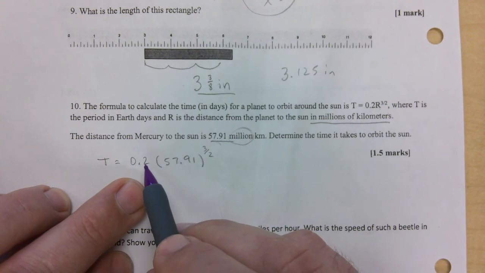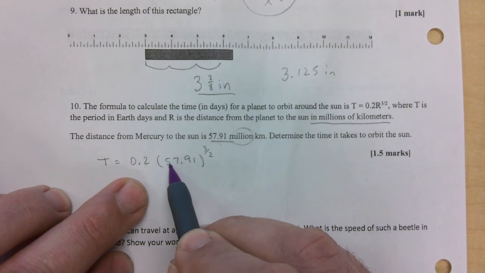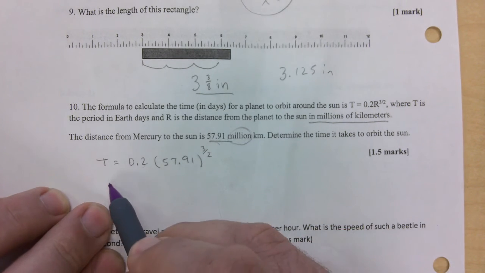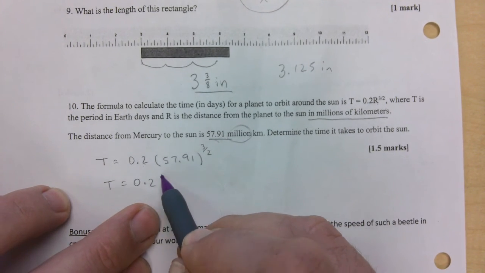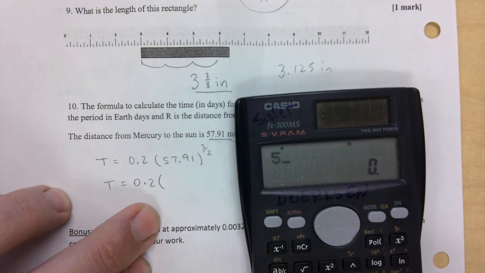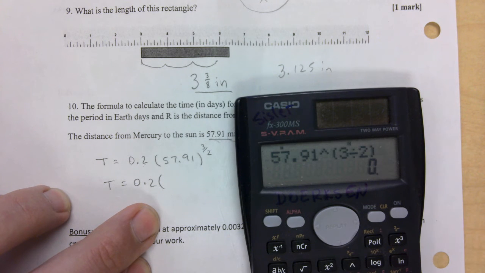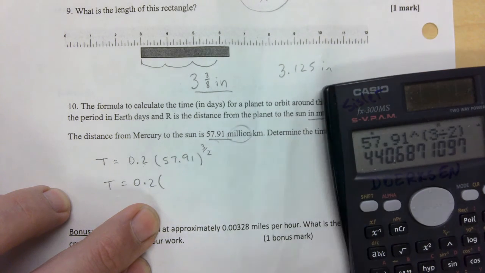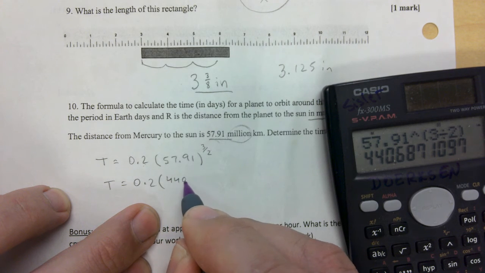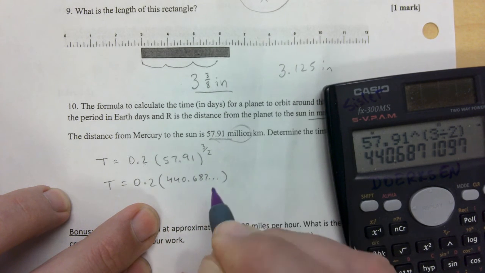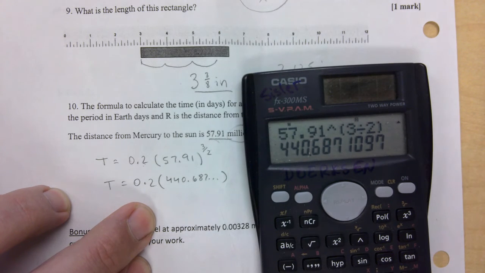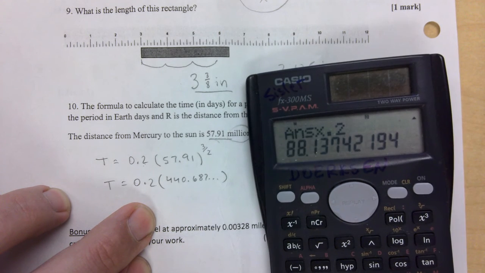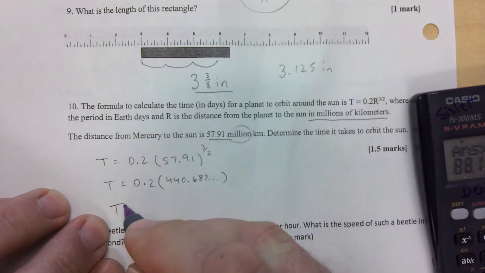Now, a lot of you multiplied these two together and then applied the power, and that's wrong. Technically you take the 57.91 to the power of, and in brackets it's 3 divided by 2, or to the power of 1/2, and that's 440.687, and it repeats. You have a calculator, so use all of it, right? So once you have that, you multiply that by what's in front of it, and it's 88.14 days.